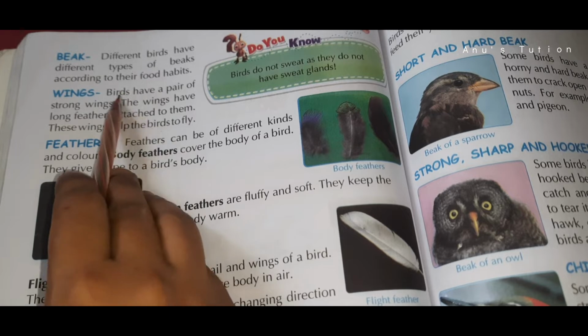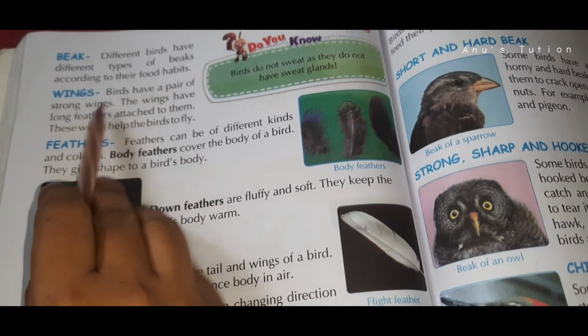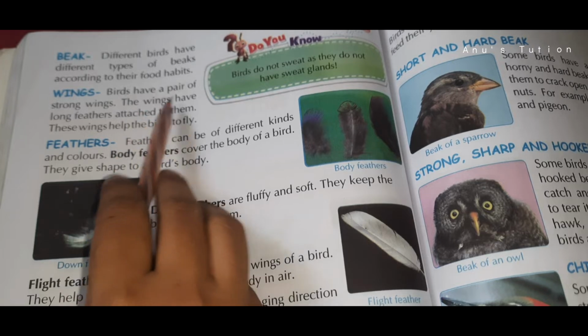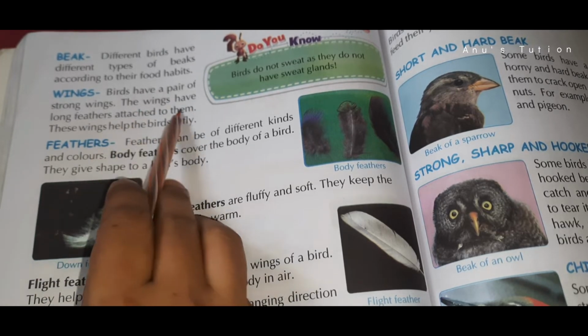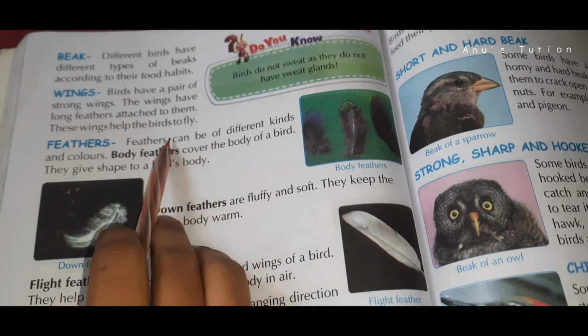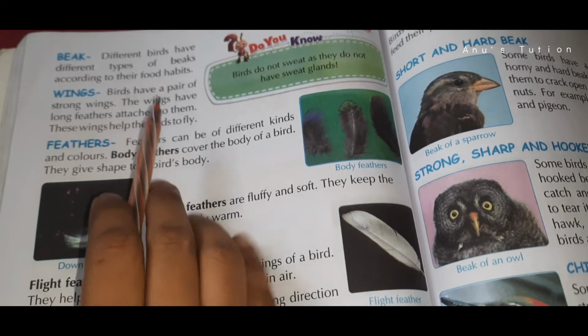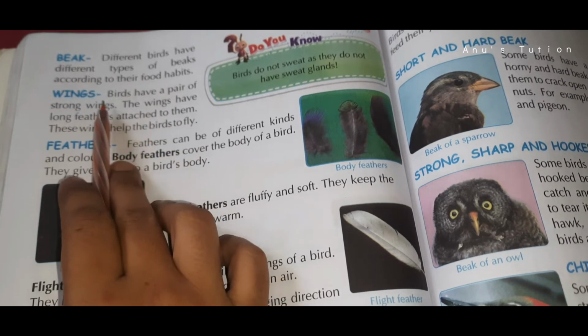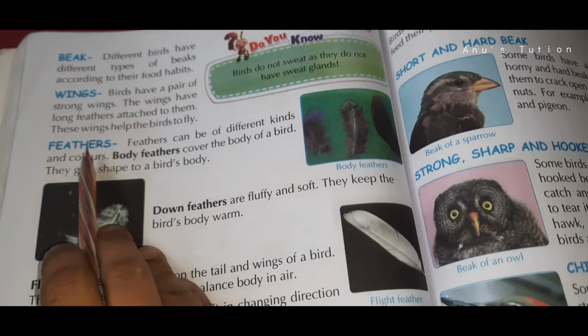Next, wings. Birds have a pair of strong wings. The wings have long feathers attached to them. These wings help the birds to fly. Wings only help the birds to fly. This is the topic about wings.